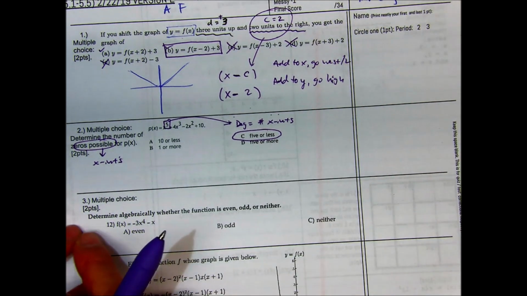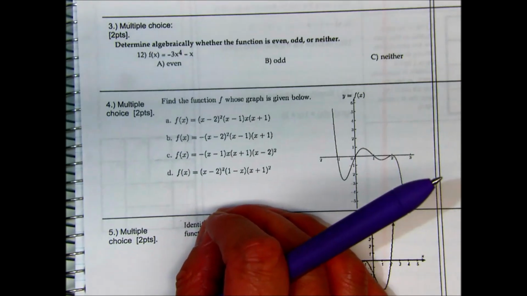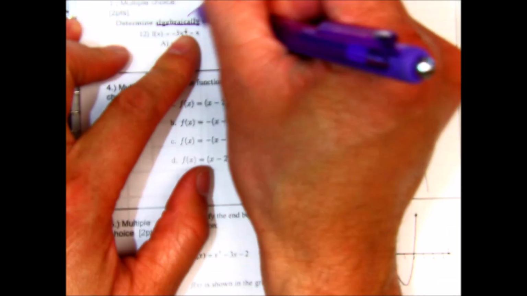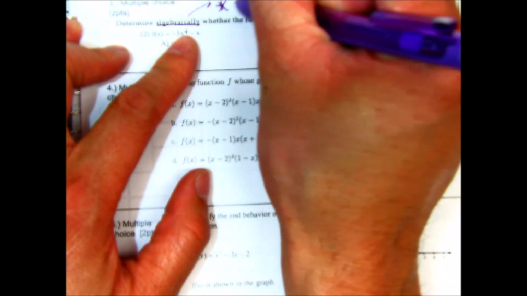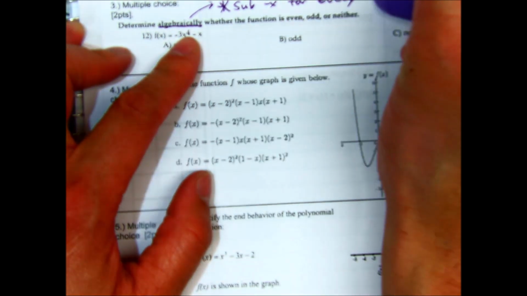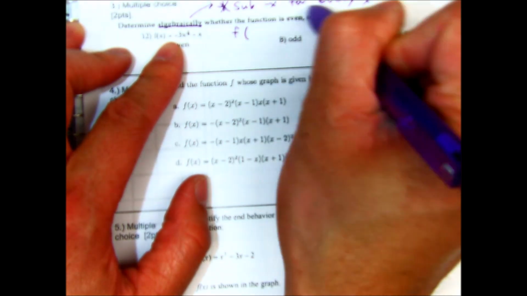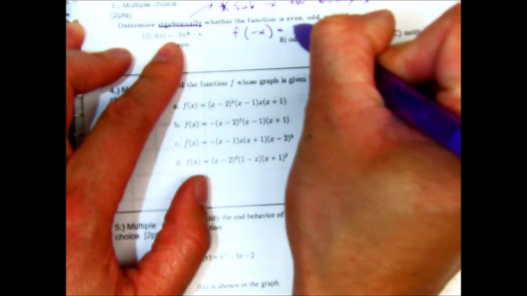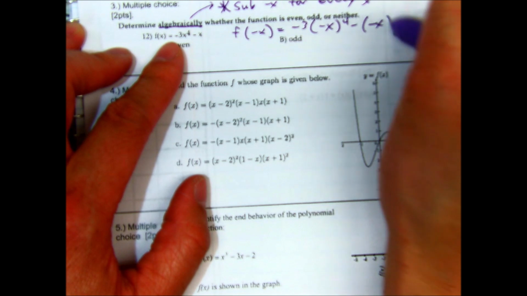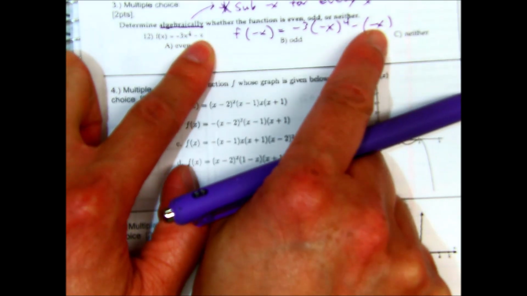Number 3, multiple choice. Determine algebraically whether the function is even, odd, or neither. So algebraically means you're going to sub negative x for every x. For every x value, basically put in negative x. So put in a negative x, and negative x inside parentheses.